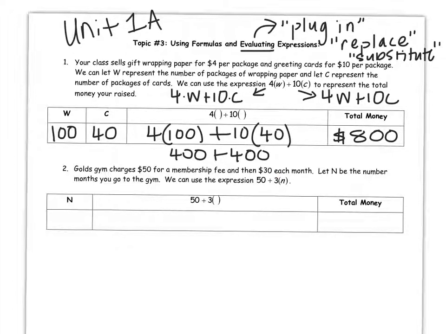So what's going to affect how much money you pay total is how many months you're actually a member. If you're only a member for 1 month, it's going to be really cheap. If you're a member for 10 months, it's going to be a lot more expensive. So here we said let n be the number of months you go to the gym. And the expression that I'm giving you is 50 plus 3 times whatever n is. Remember, n is the number of months you go to the gym.